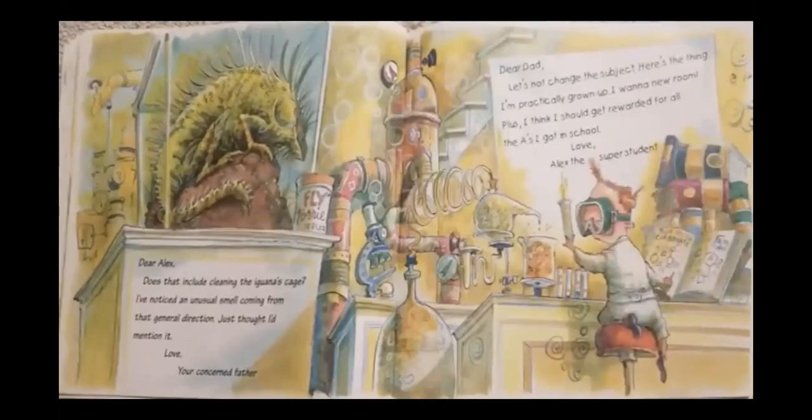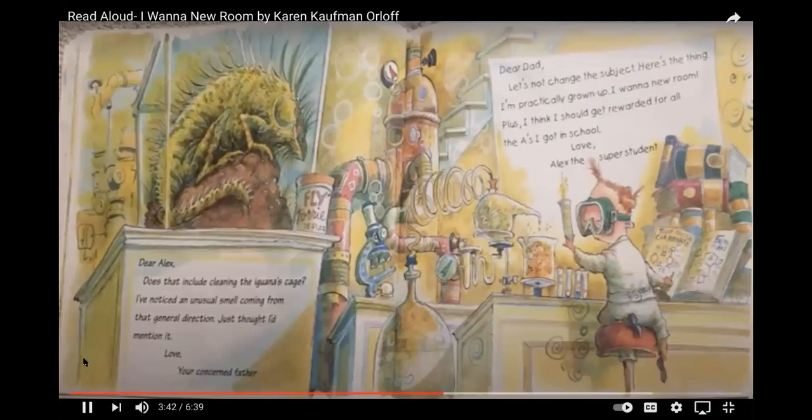Dear Alex, does that include cleaning the iguana cage? I've noticed an unusual smell coming from that general direction. Just thought I'd mention it. Love, your concerned father. Dear Dad, let's not change the subject.